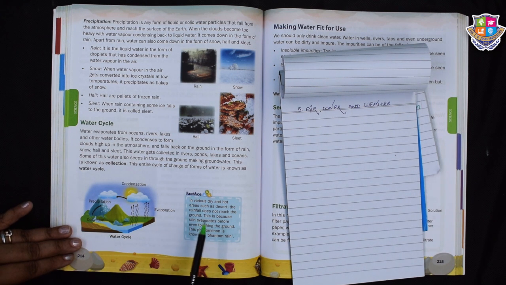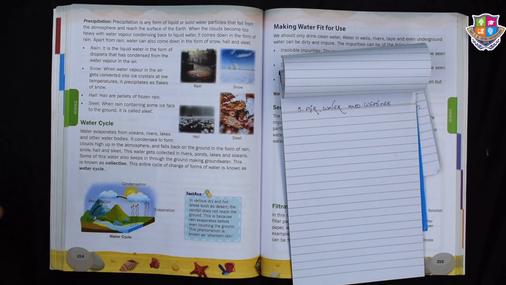Let's see what the fact days have in store for us. In various dry and hot areas such as deserts, the rainfall does not reach the ground. This is because rain evaporates before even touching the ground. This phenomenon is known as phantom rain.